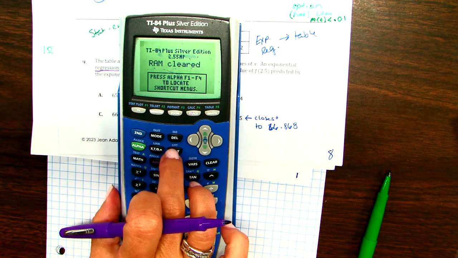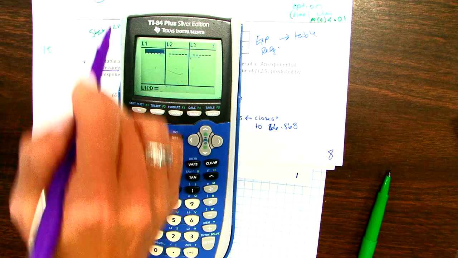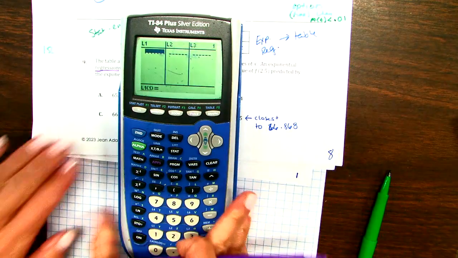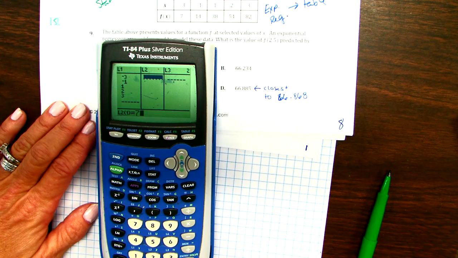And that's when we go to stat, edit, so just stat, enter, and that's where you type in your x's and your y's. So if you're doing this with me, which I recommend you do, go ahead and type your x's and your y's in. I'll give you a second to catch up to me.